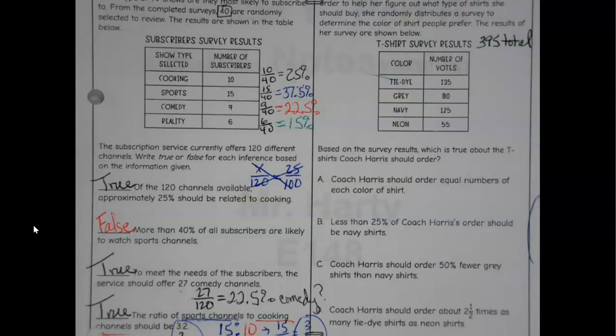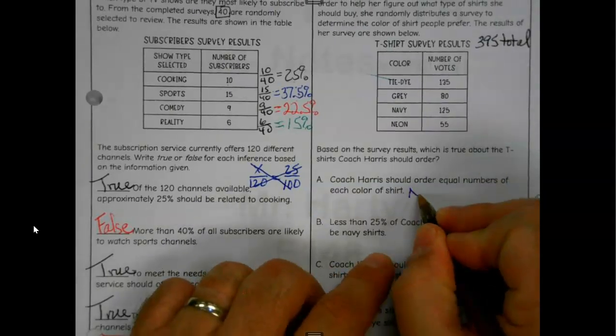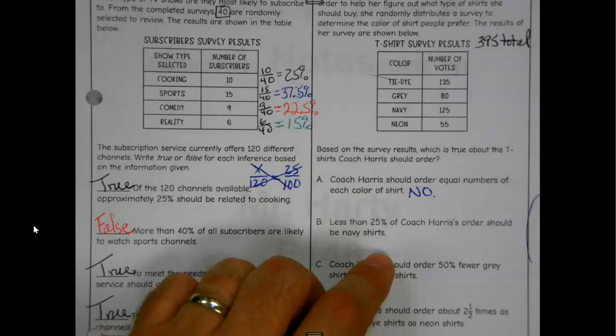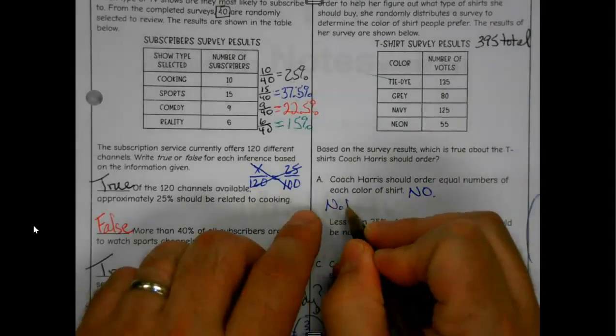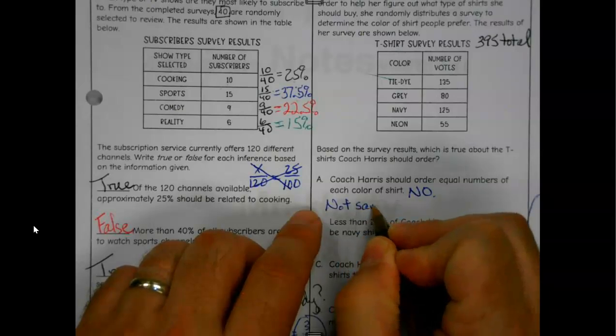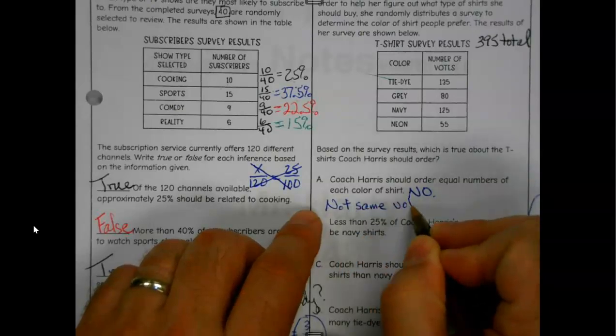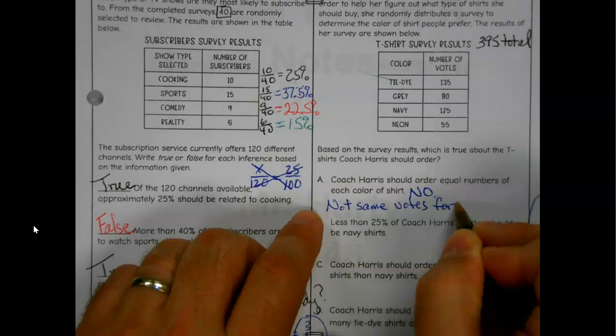Were all the shirts above equal in popularity? No. So this is not true. Okay? They didn't get the same votes for all. Not even really close.